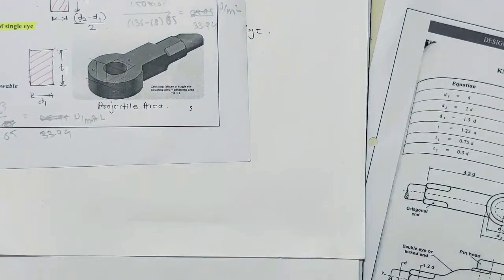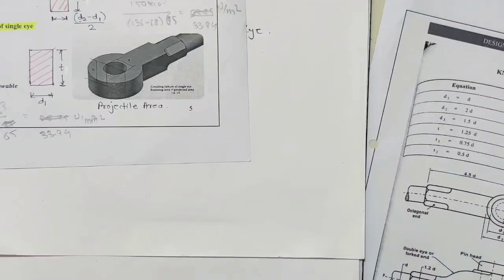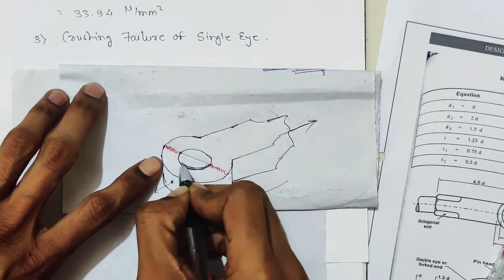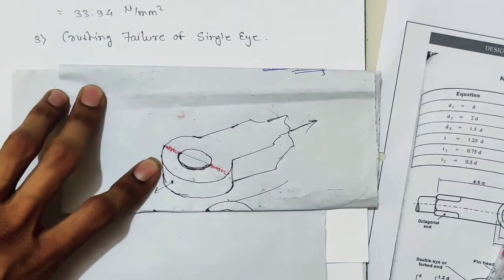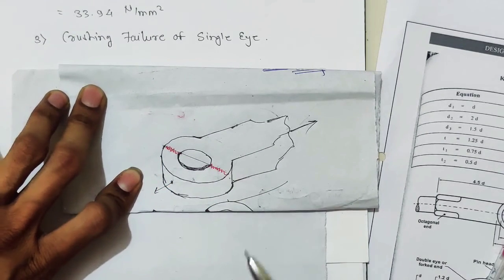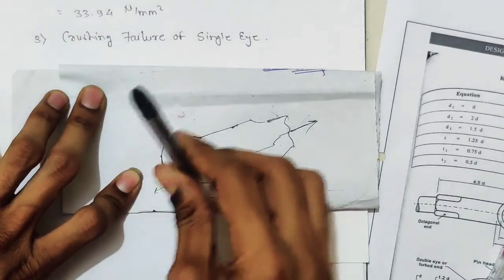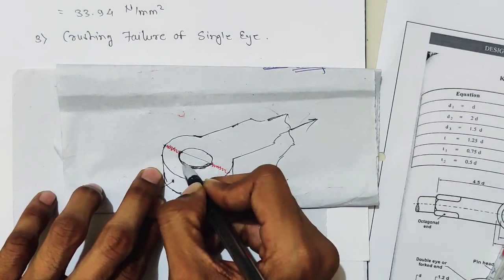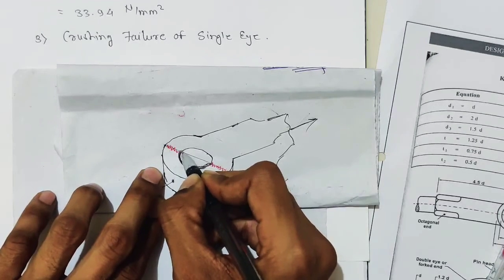Now what is the area of this crushing? Just consider the crushing area. The pin is touching this surface, but where is the maximum load acting? When the pin is touching like this, the maximum load will act at this point, and it will be less and 0 at this point.